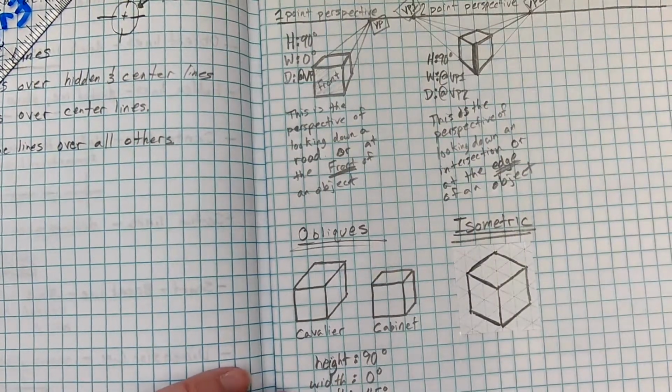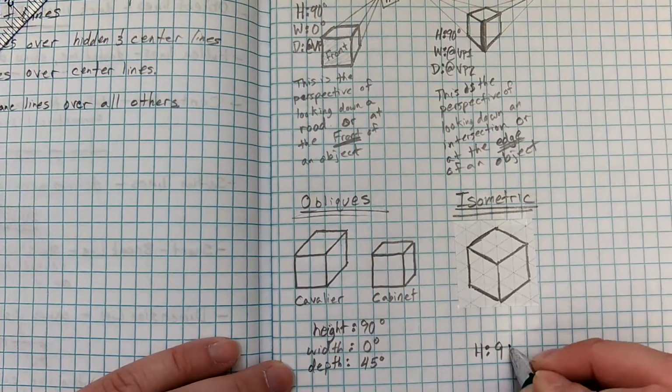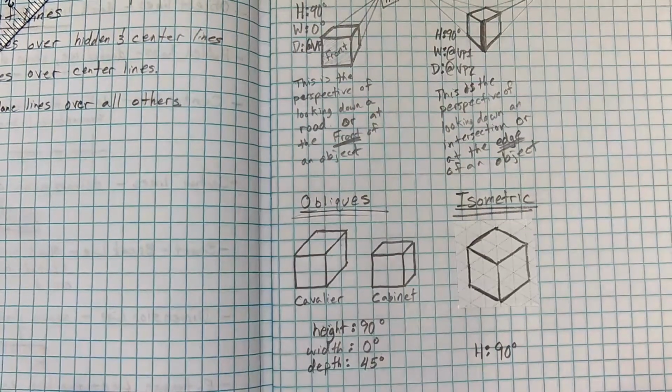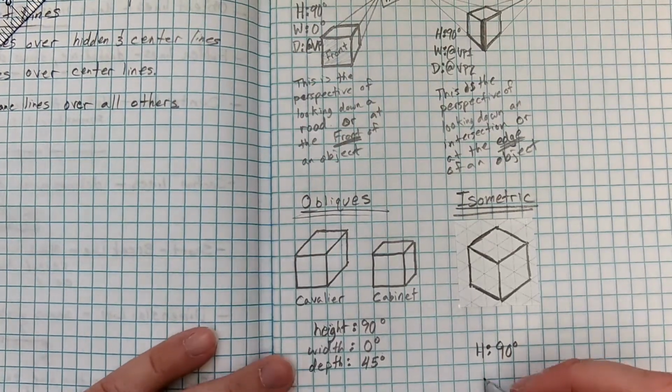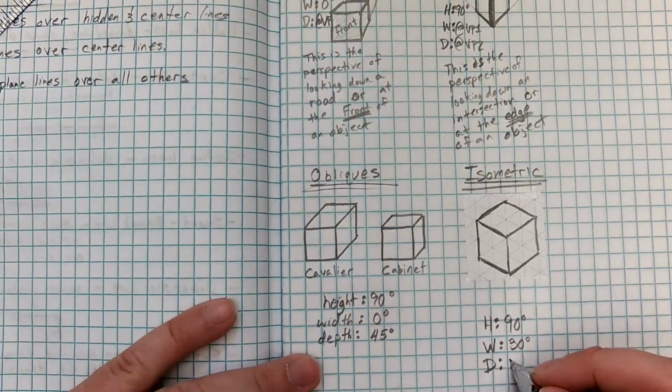That's my isometric square. Again, our height, that's at 90 degrees, just like the two-point perspective. But the width, that's at 30 degrees, and the depth is also at 30 degrees.